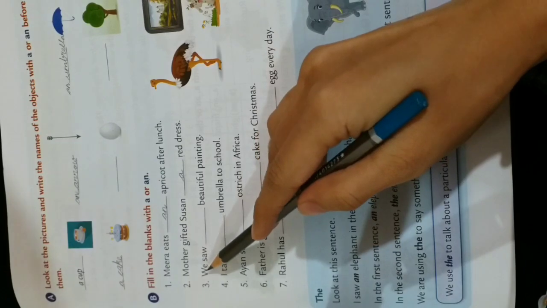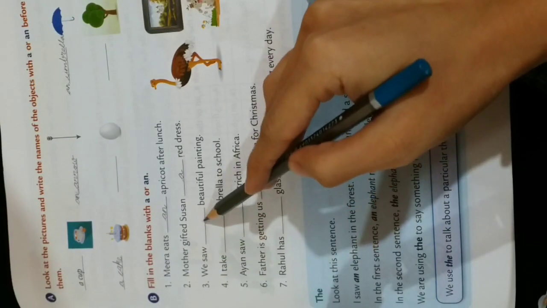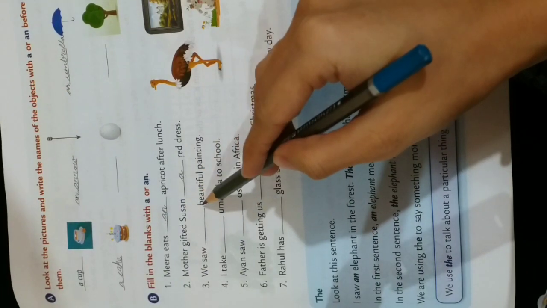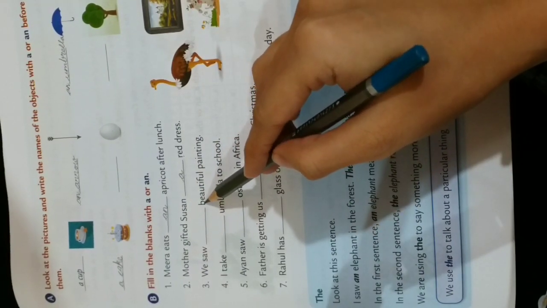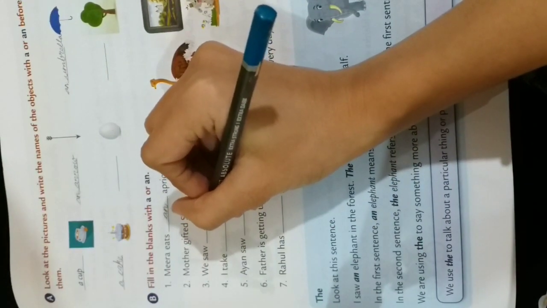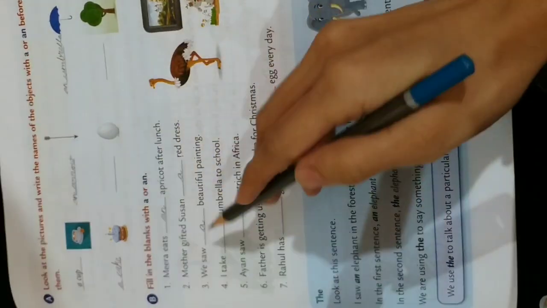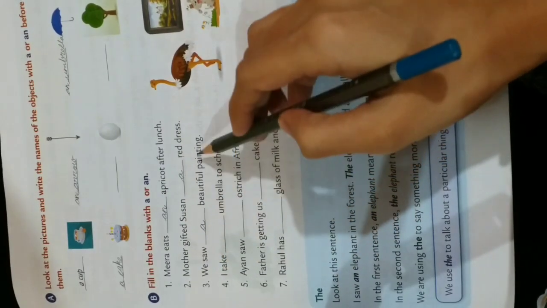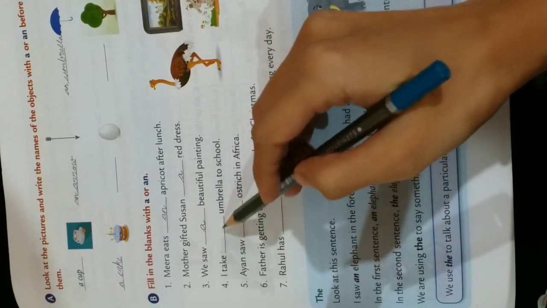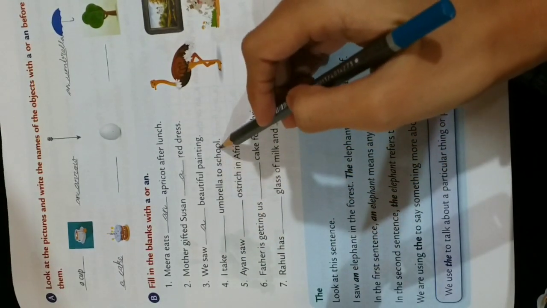Now look here. We saw dash beautiful painting. Now beautiful starts with B. B is a consonant. So what are you going to write before it? A. Okay. We saw a beautiful painting. Now see this one. I take dash umbrella to school.